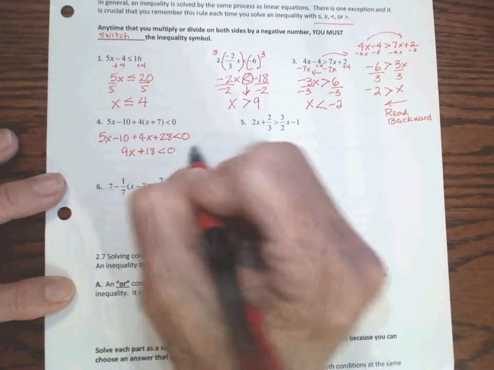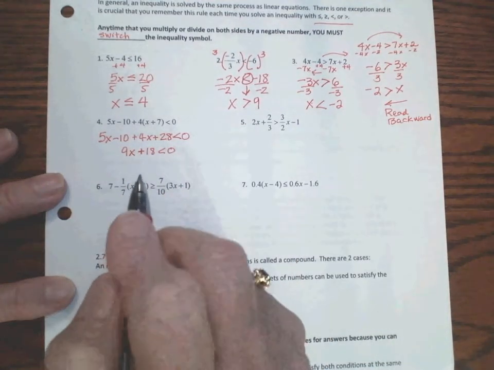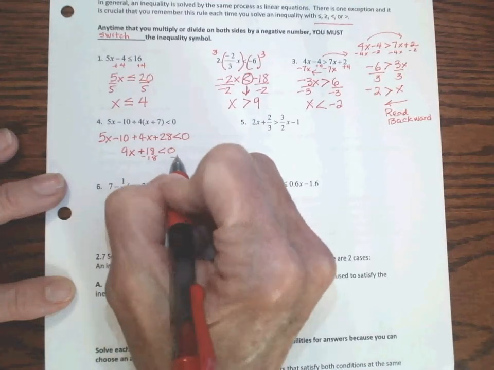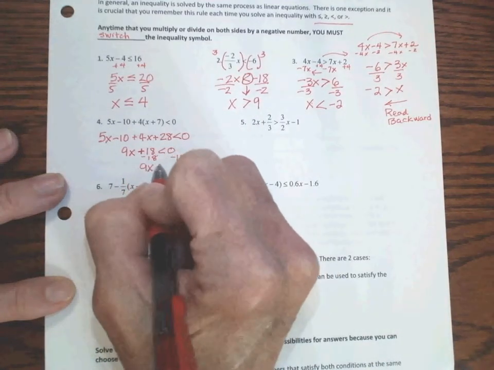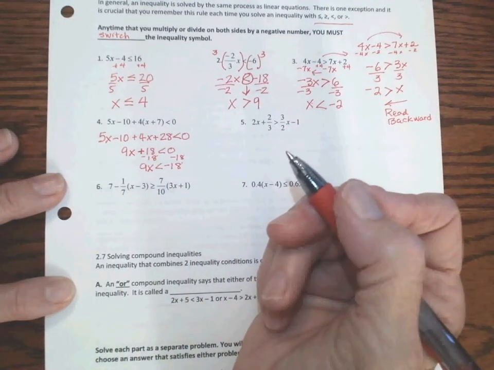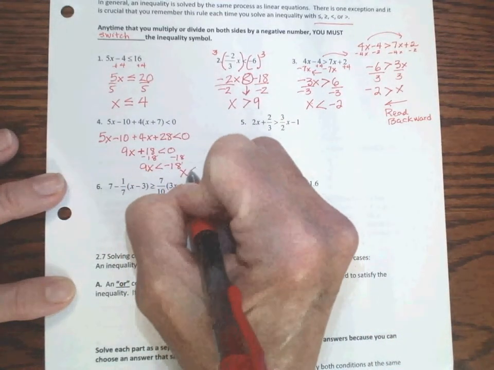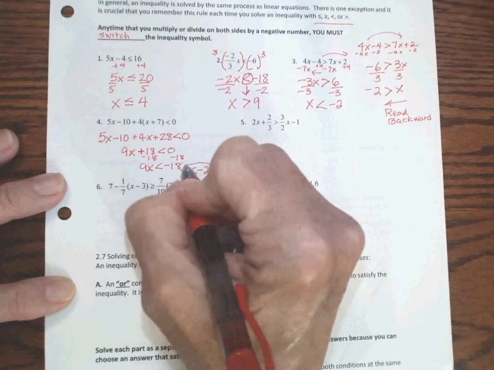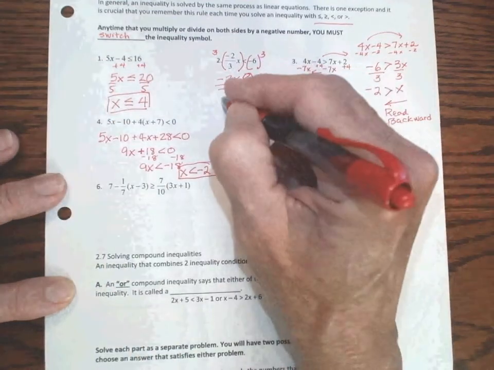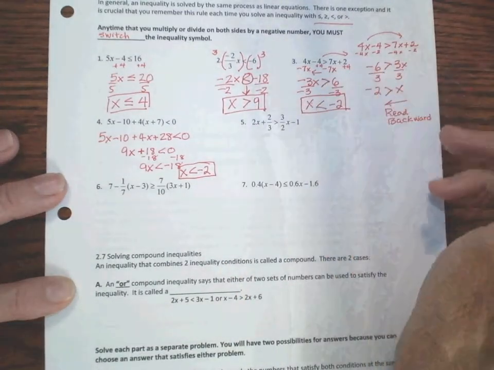Well, now I have to get the 18 moved to the other side. Get variables on one side, numbers on another. So I'm going to subtract 18, and I get 9x less than negative 18. I'm going to divide both sides by positive 9, so nothing's going to change, and I end up with x less than negative 2. So this would be your final answer. And when they ask for it to be written in notation form, this is what your answer would look like. Now, if they ask you to graph it, we're going to do that in just a minute.